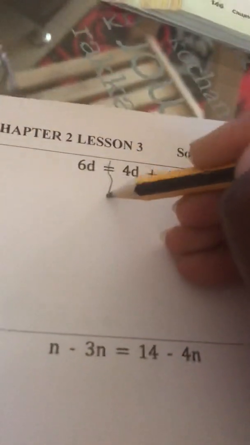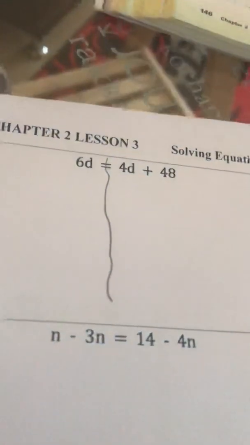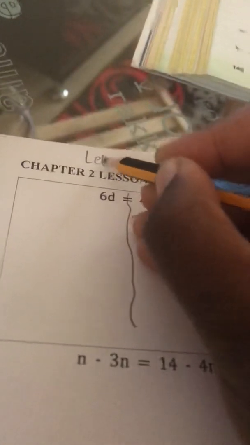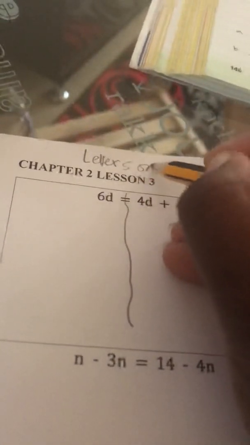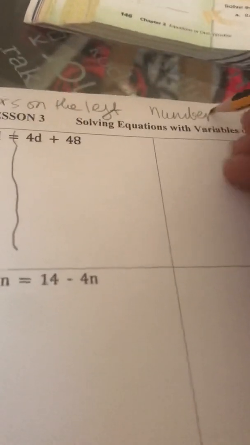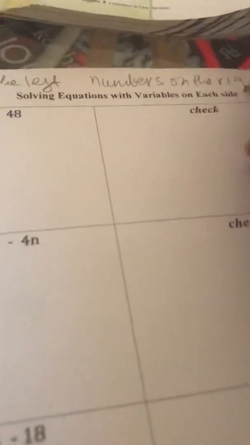Like any other question, I draw my bridge. Okay? Who is the variable? So what I like doing, well, it doesn't matter, but I like doing letters on the left. So letters on the left, numbers on the right.